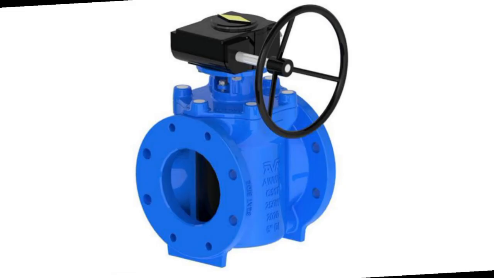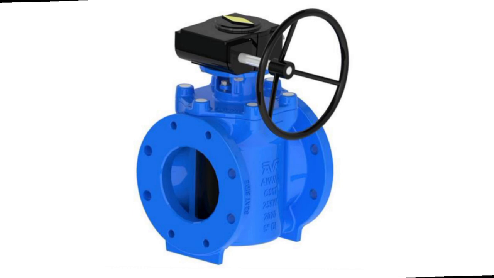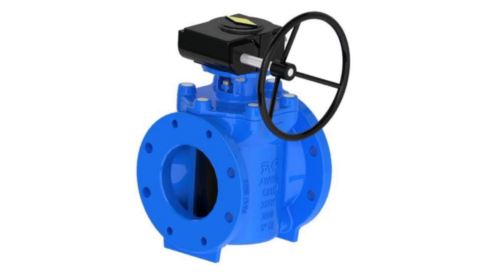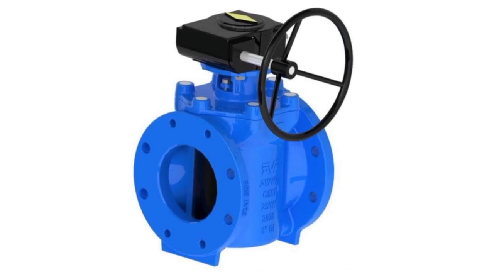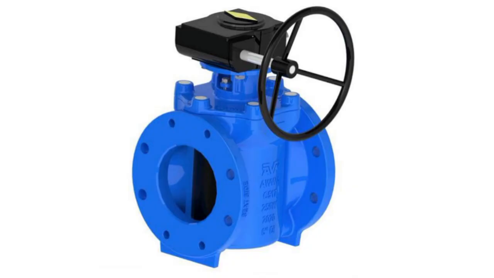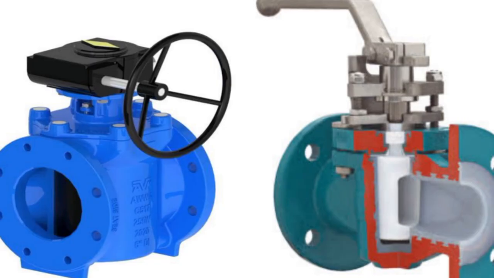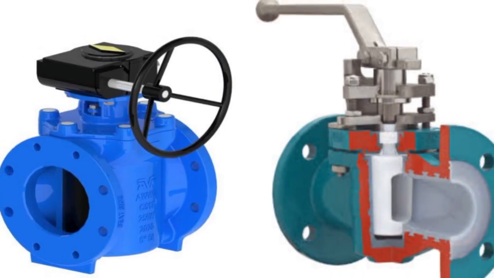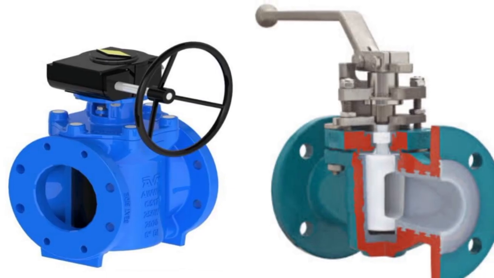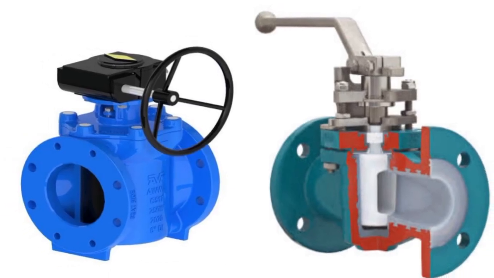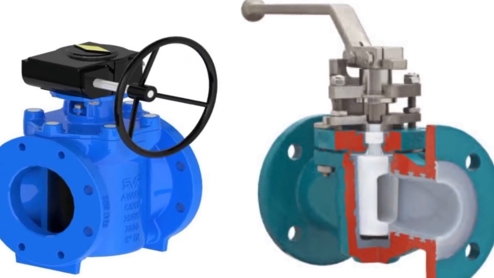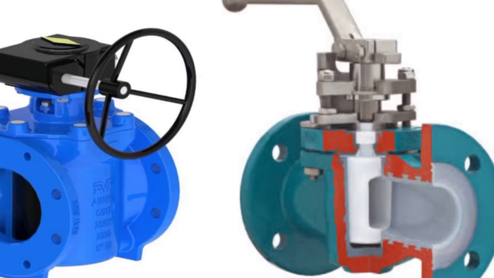Plug valve. The plug valve has a short, round body and a tapered or cylindrical plug inside. Like a ball valve, it rotates to open or close the flow. The hole in the plug aligns with the pipe when open. Plug valves are used in oil and gas pipelines for quick shut-off. They can handle thick and dirty fluids too.